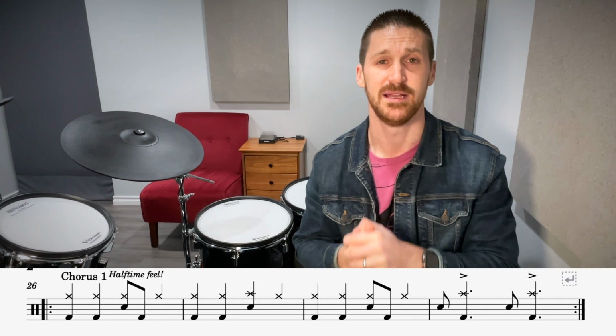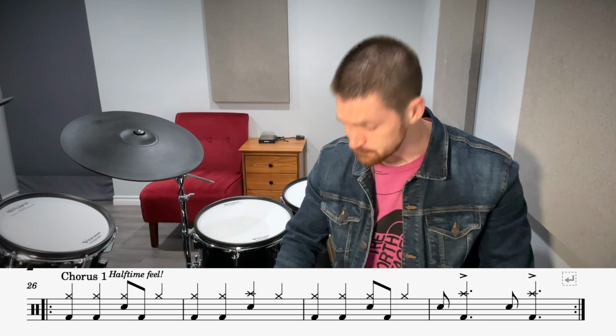1 and 3 and. So you hit the snare and then the kick and the crash, okay? And you will always repeat those 4 measures.